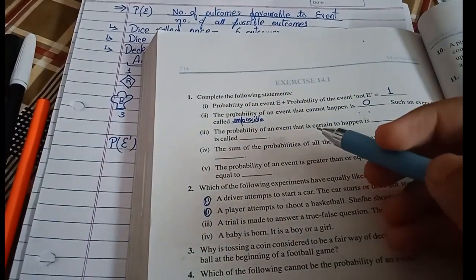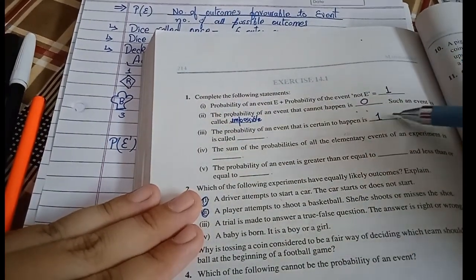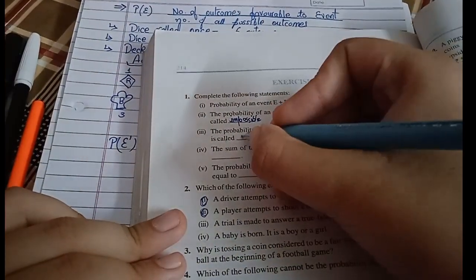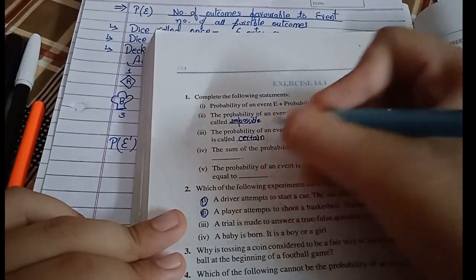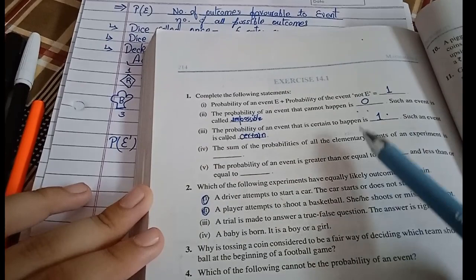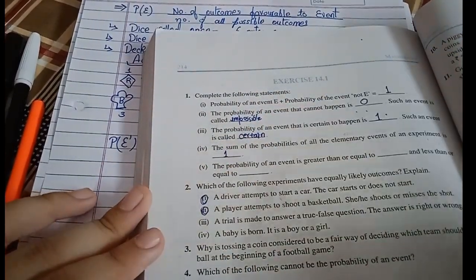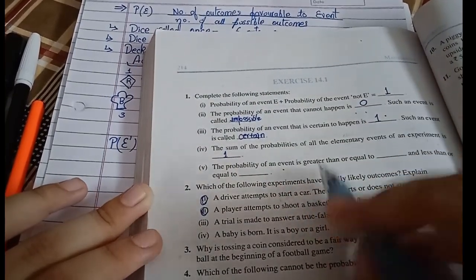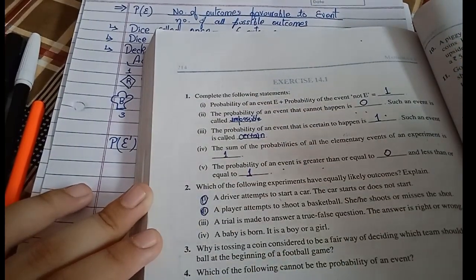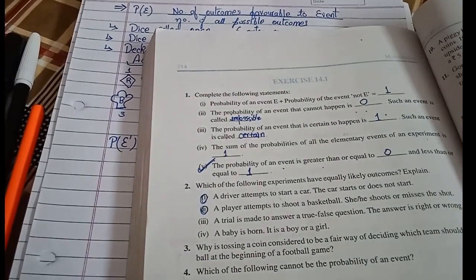The probability of an event that is certain to happen is 1, and such an event is called a certain event, means it will surely happen. The sum of the probabilities of all the elementary events of an experiment is 1. The probability of an event is greater than or equal to 0 and less than or equal to 1. Just remember this fill-up. It might come in your examination for 1 marker.